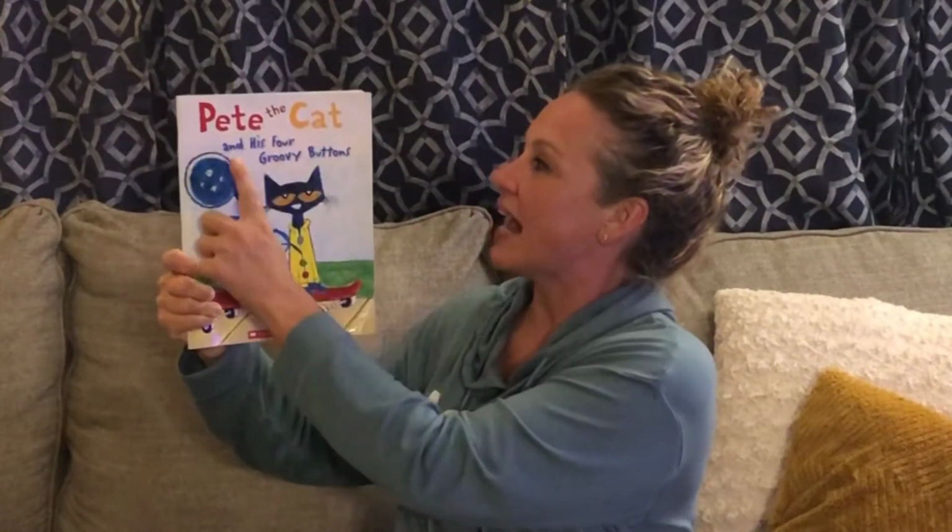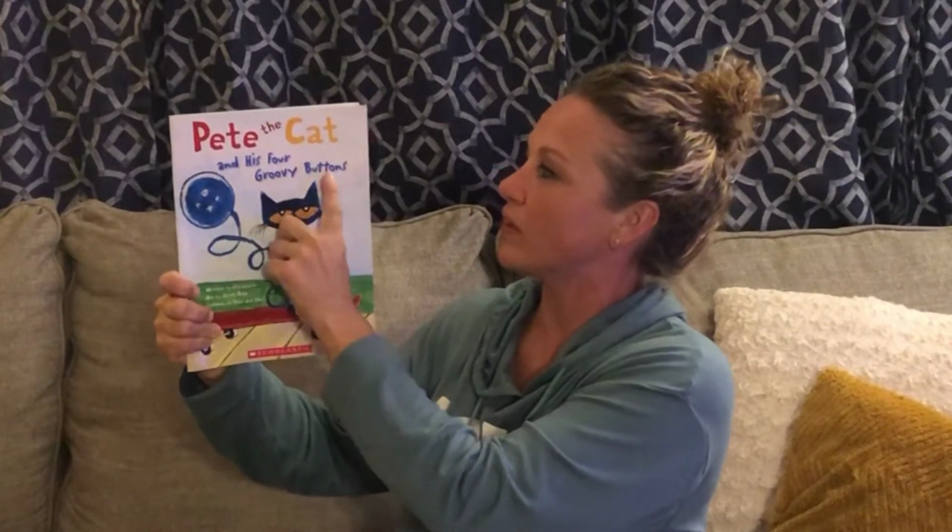Hey, kindergarten, I'm back again. Just brought a book with me. I thought maybe you would know the main character. Can you guess who it is? You're right, it's Pete the Cat. Pete the Cat and his 4 groovy buttons.